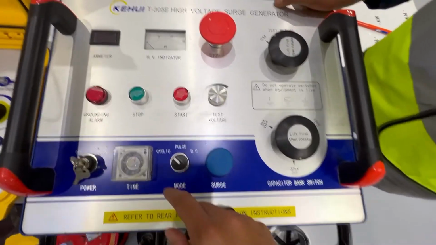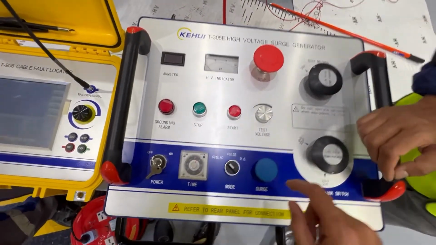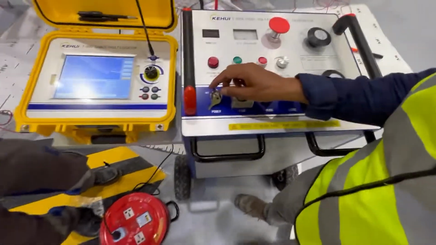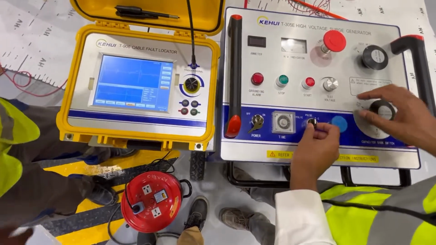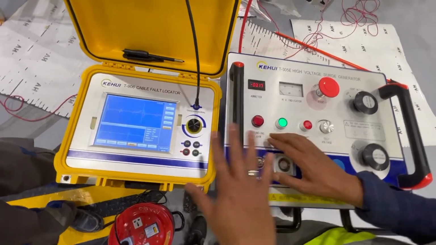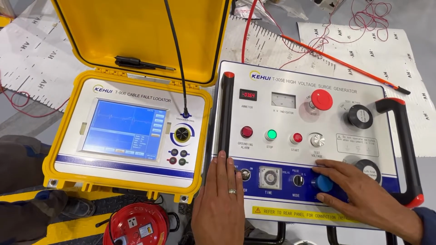So let's start the cable fault location using the arc reflection method. Now we switch on the equipment. As you can see, everything is fine. There is no grounding alarm, which means that the system grounding is very good.